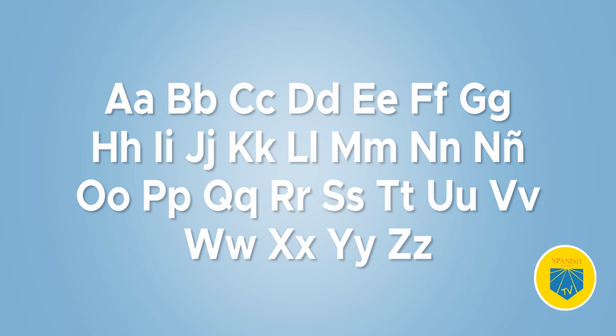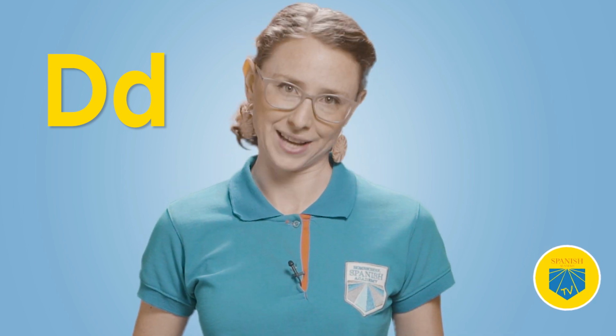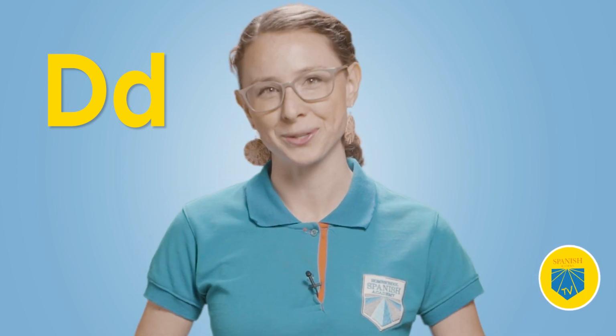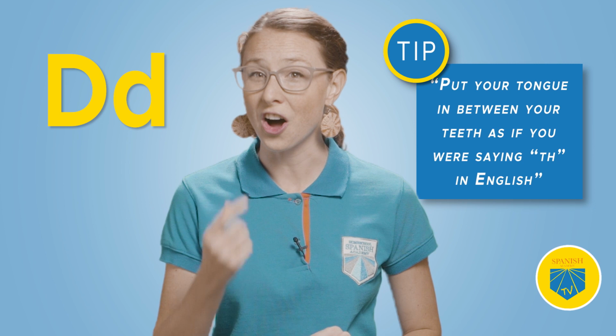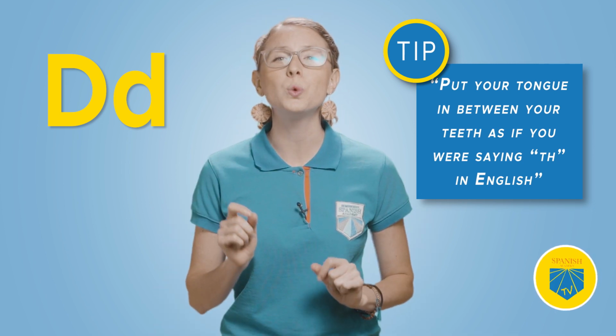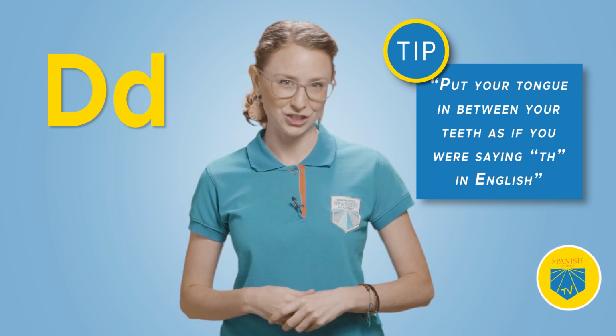After the letter C comes the letter D. The letter D is a tricky letter to master. While it is pronounced strongly in some cases, it has a softer sound in the middle or at the end of a word. Are you confused? Don't worry. Here's a tip so you can pronounce the letter correctly. To pronounce the D correctly, don't put your tongue on the roof of your mouth. Put it between your teeth as if you were saying the in English.